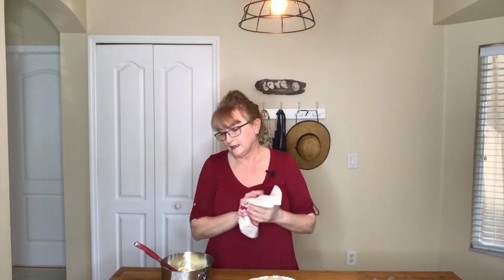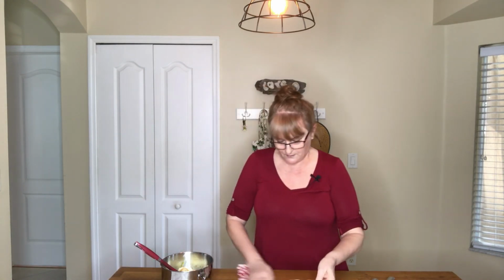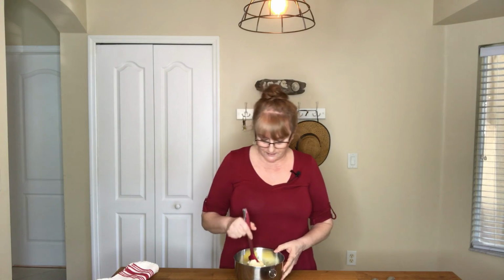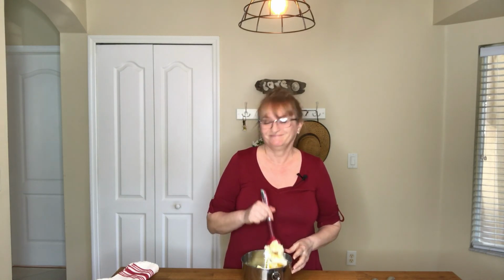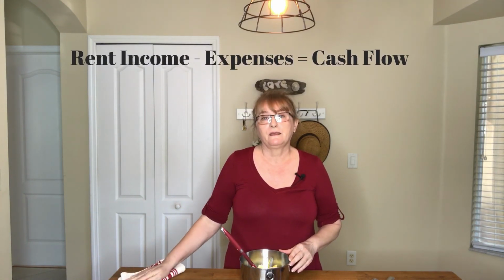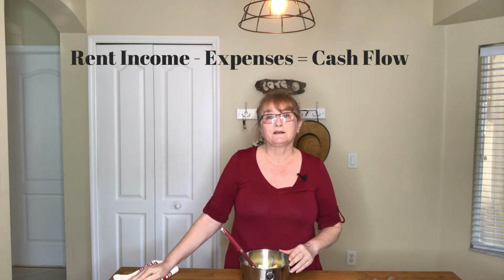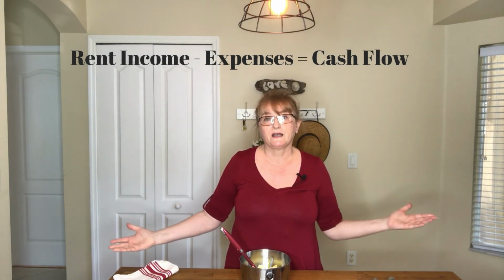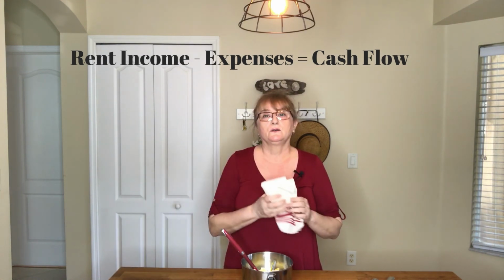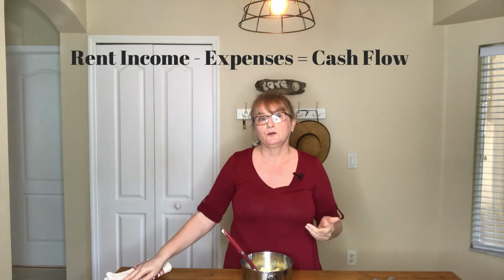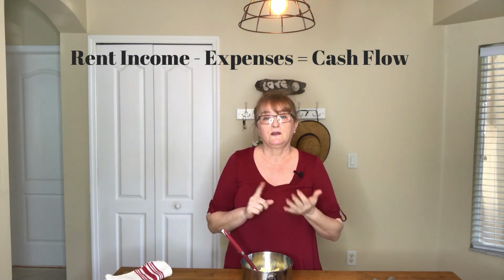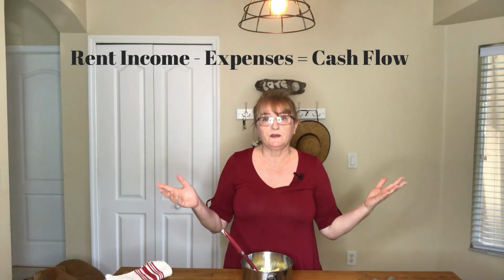And once you gather all the ingredients and you ascertain all the ingredients are good, then you start mixing them. The formula is very easy. Rent income minus expenses equals cash flow. And make sure when you're considering rent income, you include late fees, and if you're gonna be charging pet fees, moving fees, all of that. So that's it, very simple.